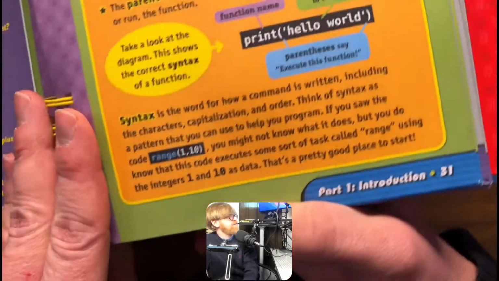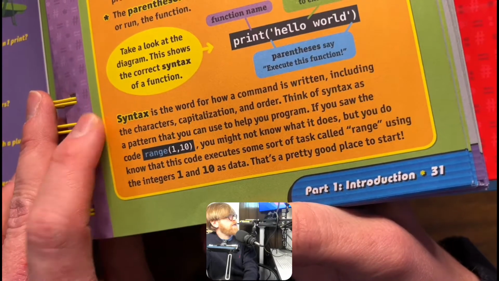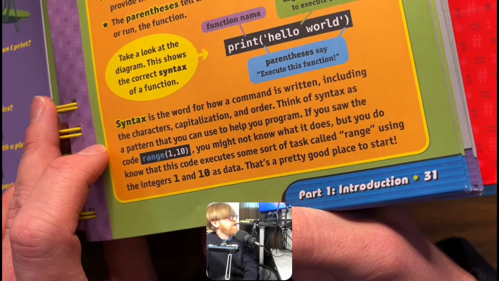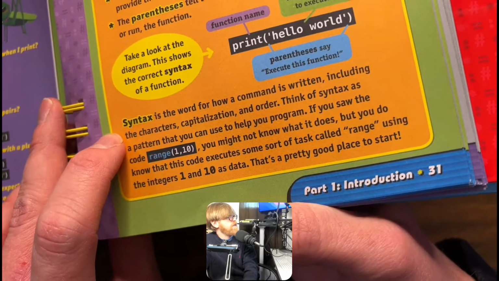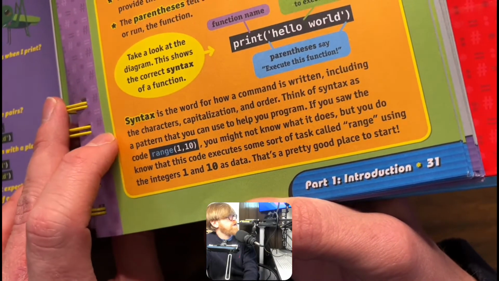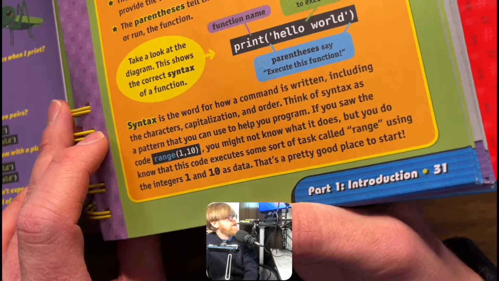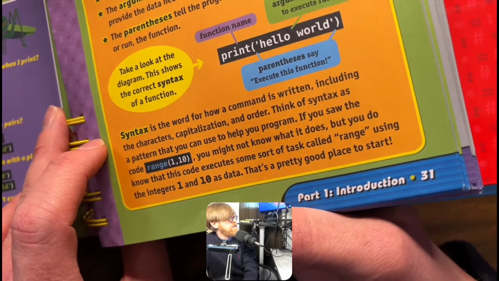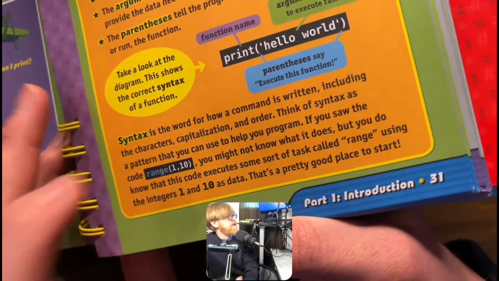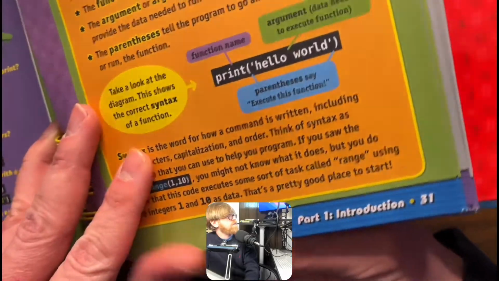And I've thrown around the word syntax a lot, and here it looks like they're taking a pause to define it. That's the word for how a command is written. If you write it a different way, it's not the correct syntax, and you get a syntax error. So let's go to our next page here.